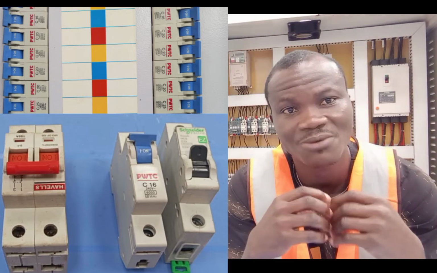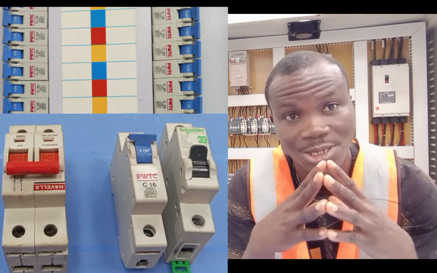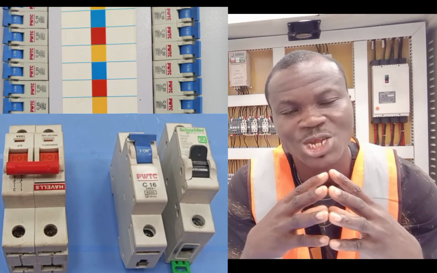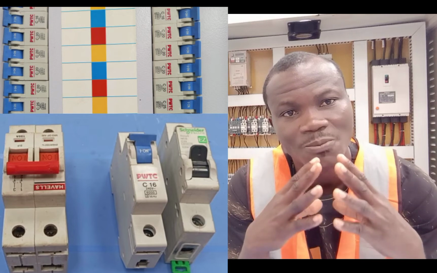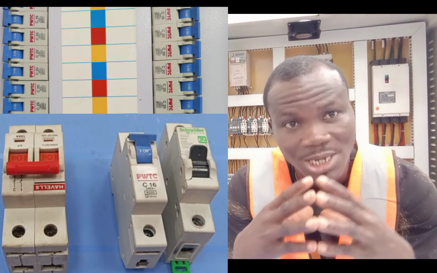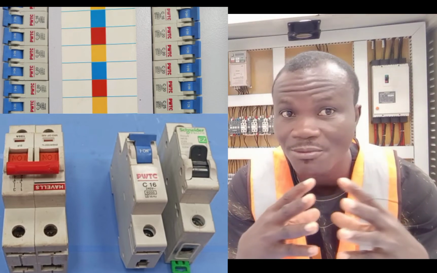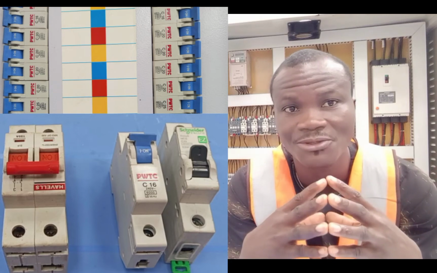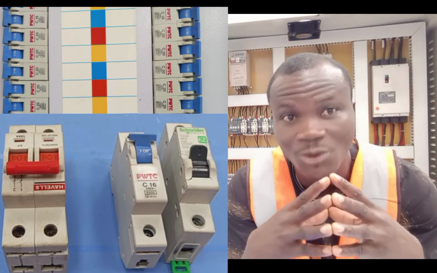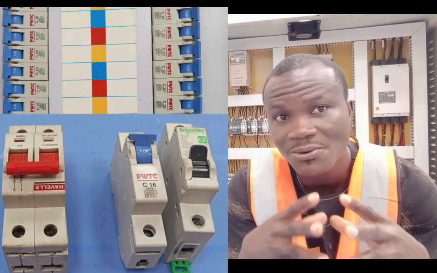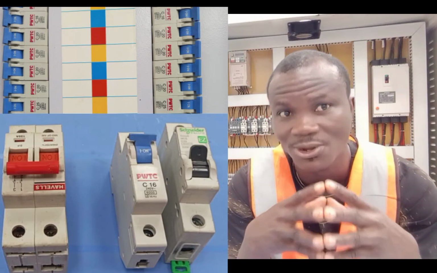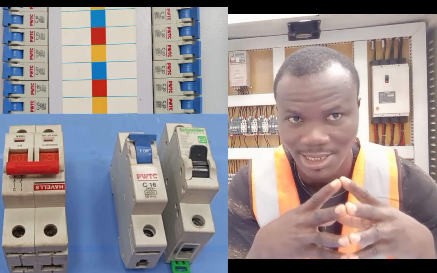The main function of the circuit breaker in an electrical circuit is to ensure that the supply is cut off from the circuit, or from the load, anytime there is an excessive current flowing through the circuit that the breaker is connected in to protect.